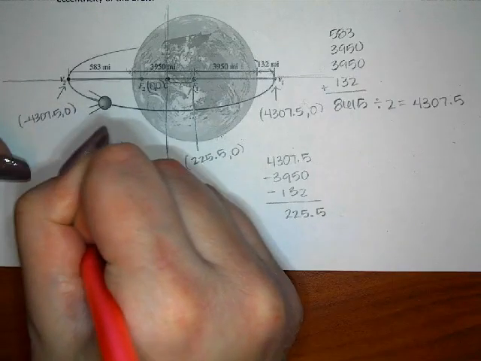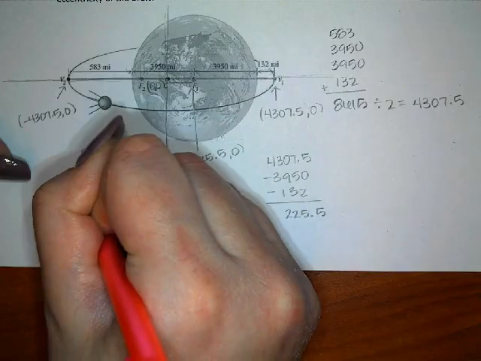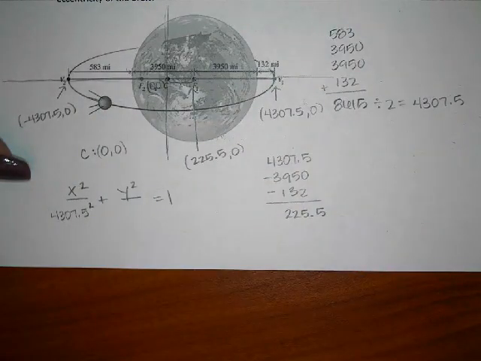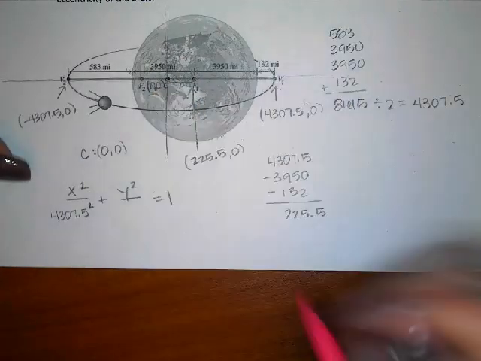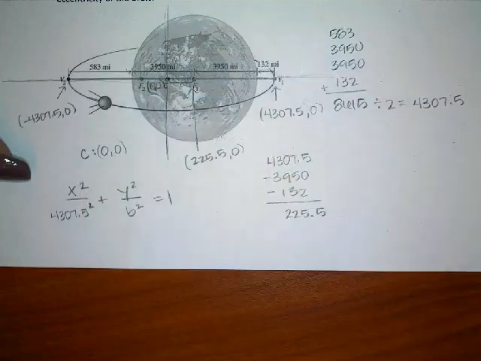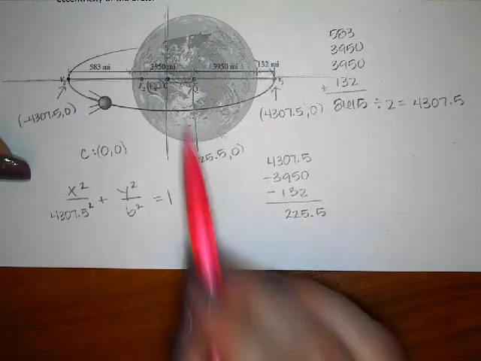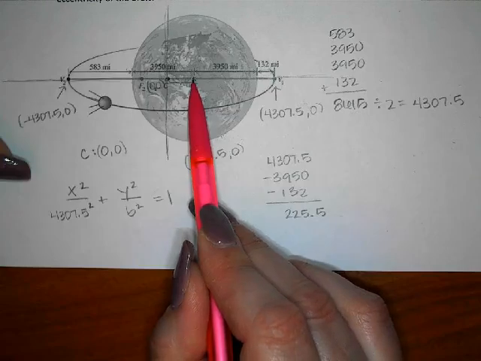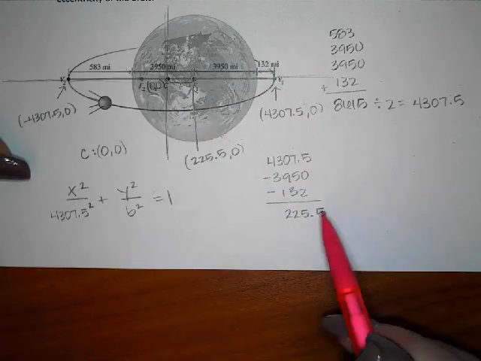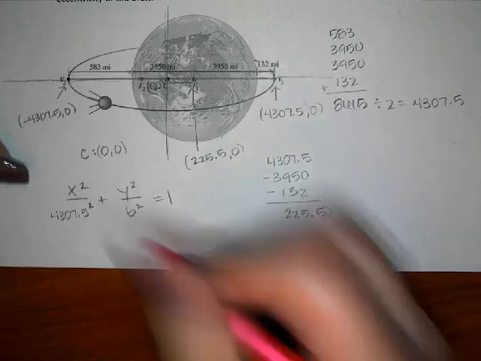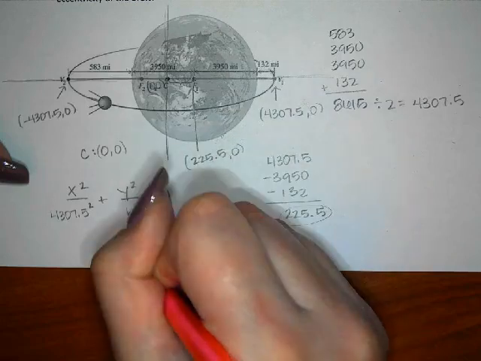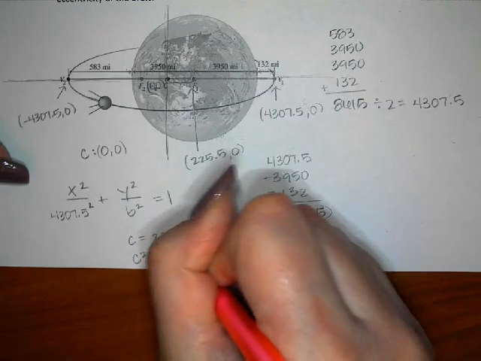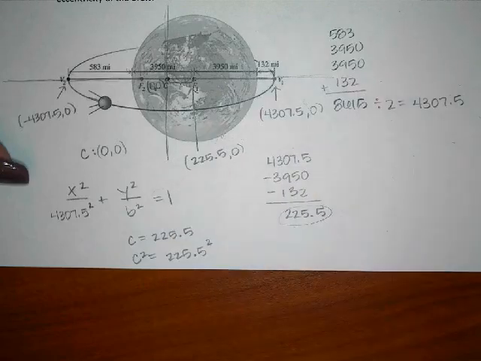I don't know what this is. There's no numbers listed here, no measurements there. So I'm just going to call that B squared. And then from the center to the focus, they told me this length right here is 225.5 miles. And so C squared is just 225.5 squared.